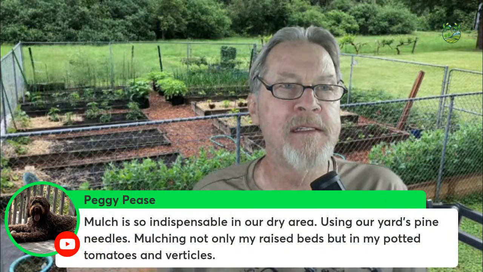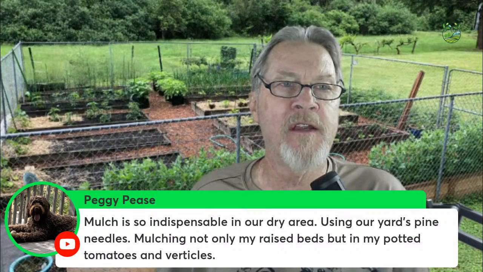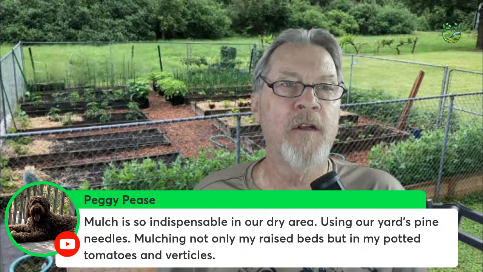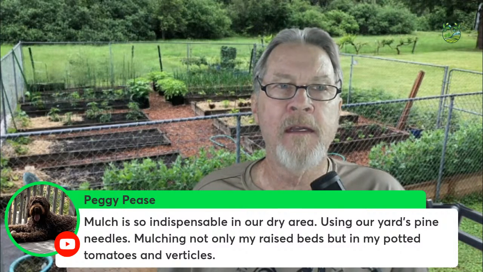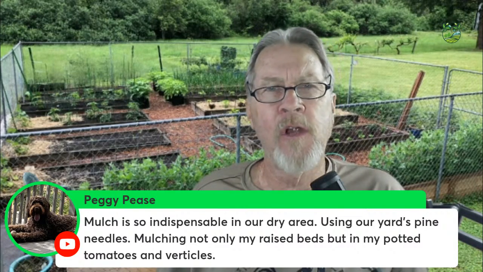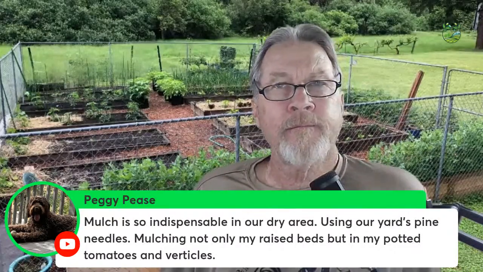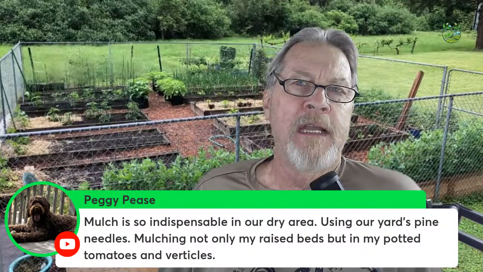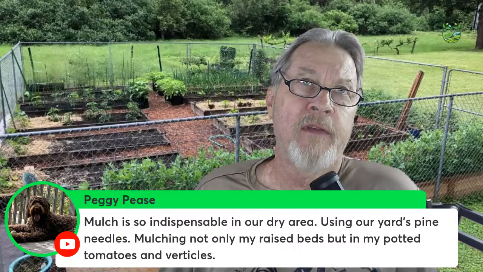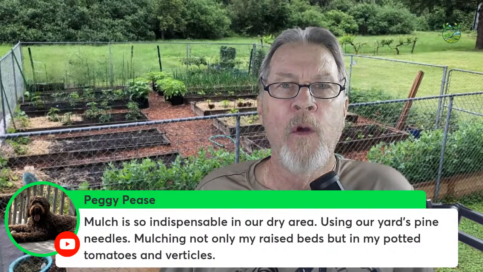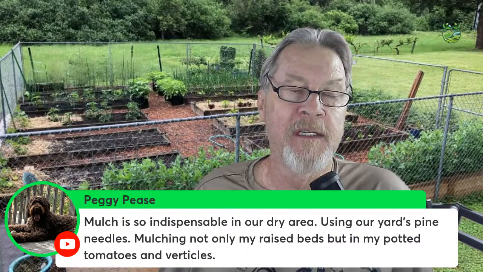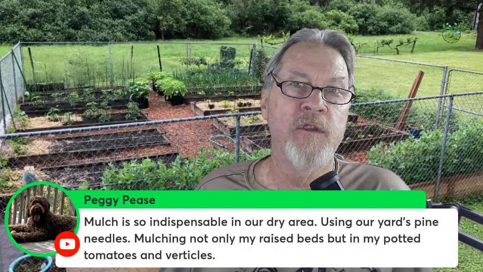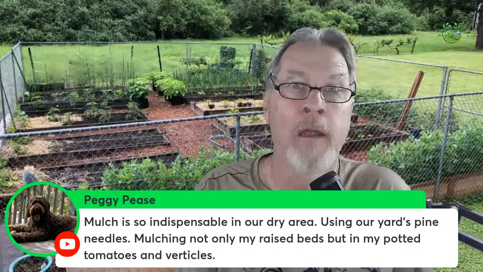Okay, and now we've got Peggy P says mulch is so indispensable in our dry area. Using our yard's pine needles, mulching not only my raised beds, but in my potted tomatoes and verticals. There you go. And you're doing it right, exactly. Especially in dry areas, it makes a huge difference. It really does. That's one reason why I think we've talked more about the water in the soil and that aspect of mulch, because for many of us in dry areas, it makes all the difference in the world between having a successful garden or not.